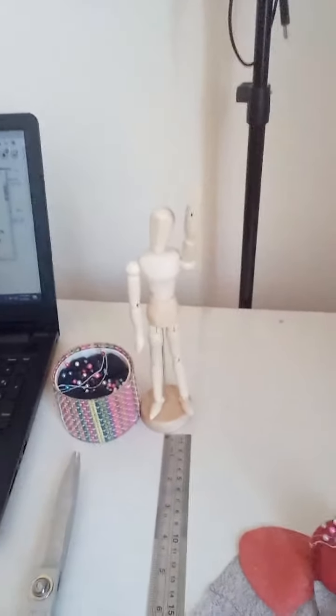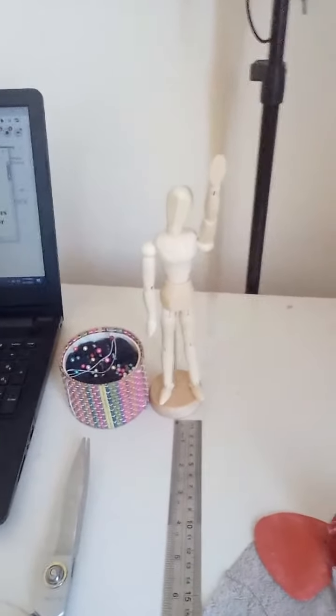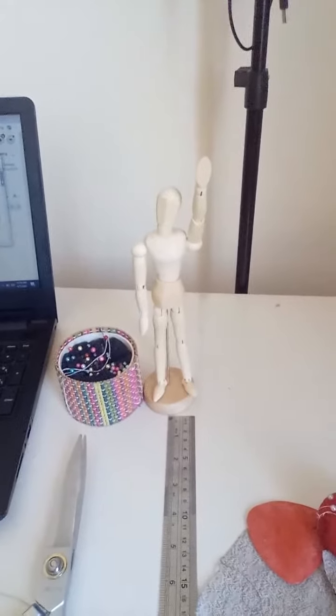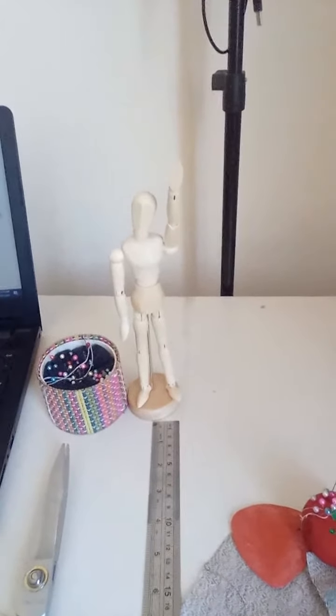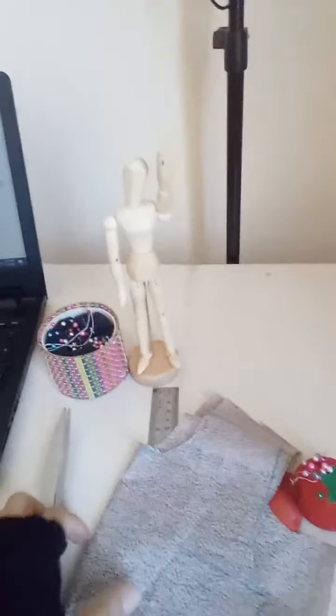And today, after this live, I'm going to record a video for this umbrella frock that I promised yesterday. I'm going to make a zip here, attach the zip. So in the next video you will see how to attach the zip.